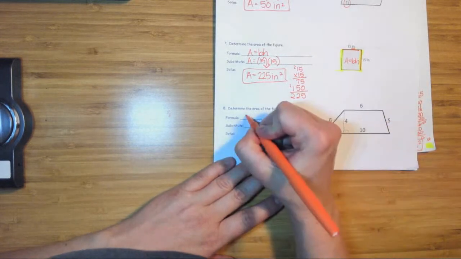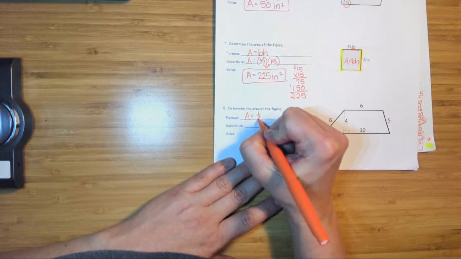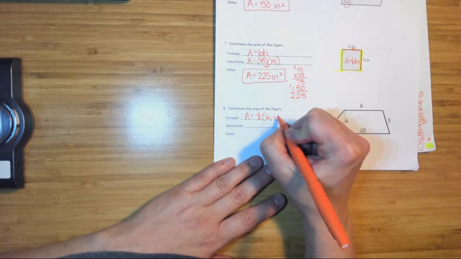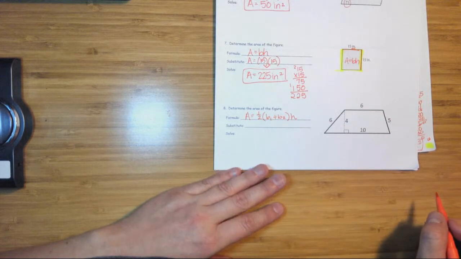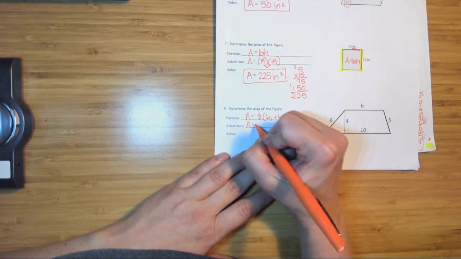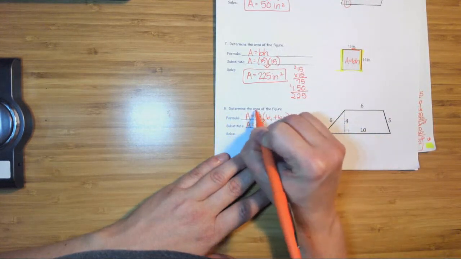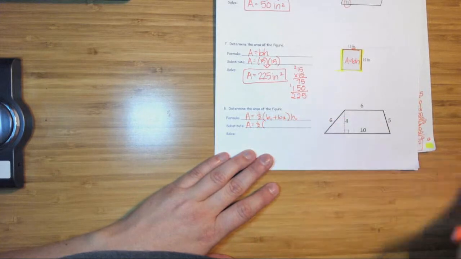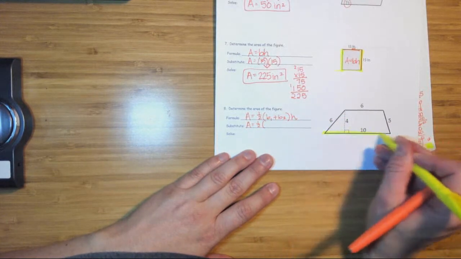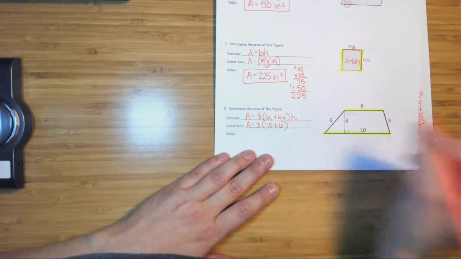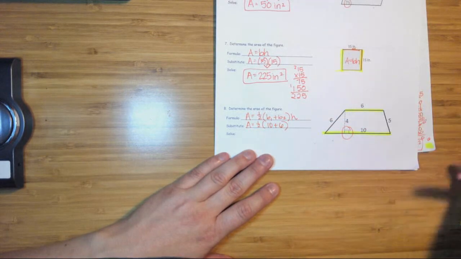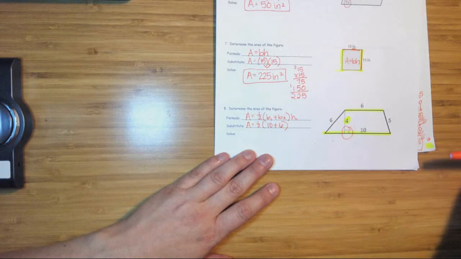So the formula for area of a trapezoid is A equals 1/2 times (base 1 plus base 2) times the height. So I'm going to plug in what I know. It does not tell me the area, so that stays the same. It asks me to find it up here. My bases are my parallel sides, so that's going to be 10 and 6. 10 plus 6. And then the height, I'm looking for that right angle, so that means my height is going to be 4.